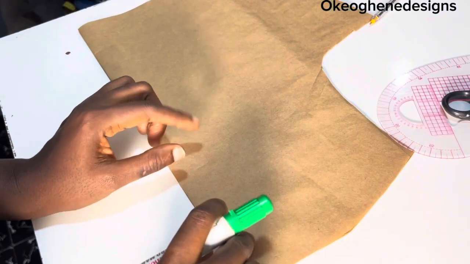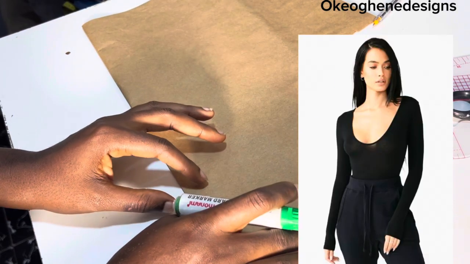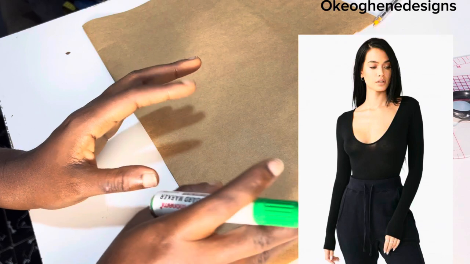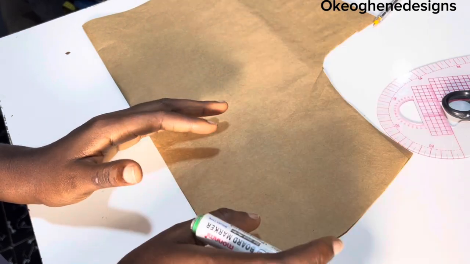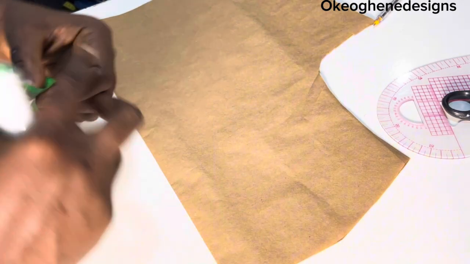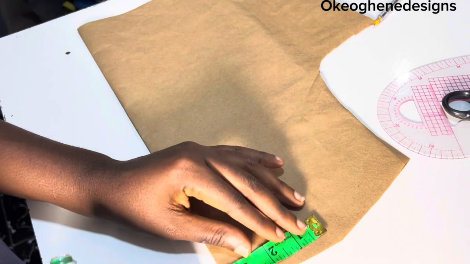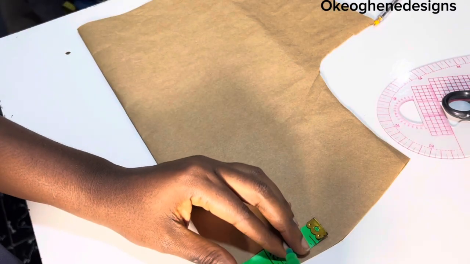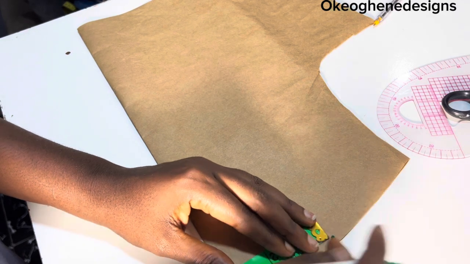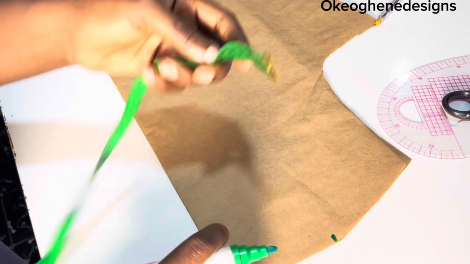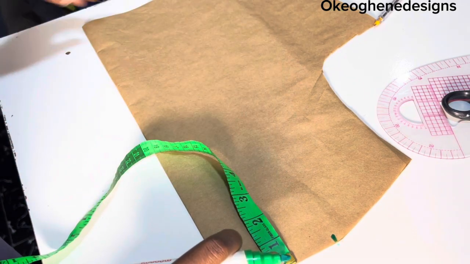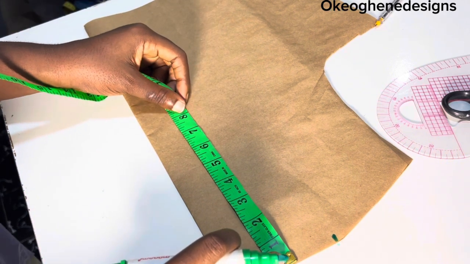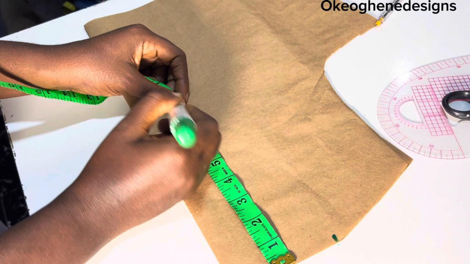So the next neckline we'll be drafting out is the round U neckline. The U neckline looks like the round neckline actually, but the thing is, it is deeper than the round neckline. So we'll go ahead to mark our width. The width for this is 3.5. You mark your width 3.5, and then you mark your neck depth. Your neck depth should be between 7 inches to 8 inches. So let's use 8 inches.